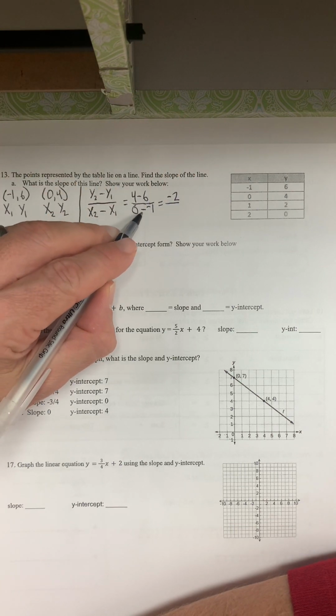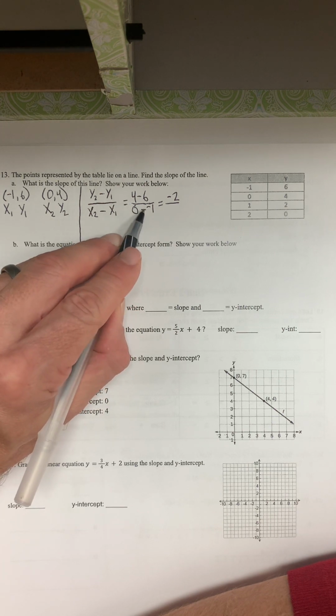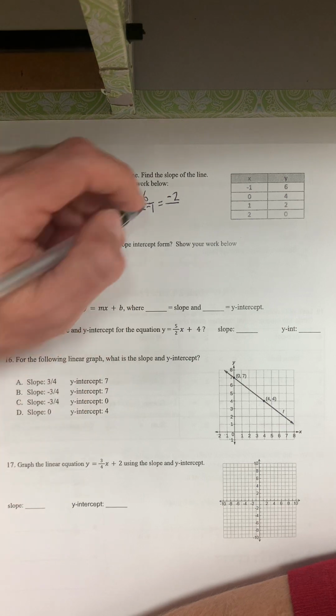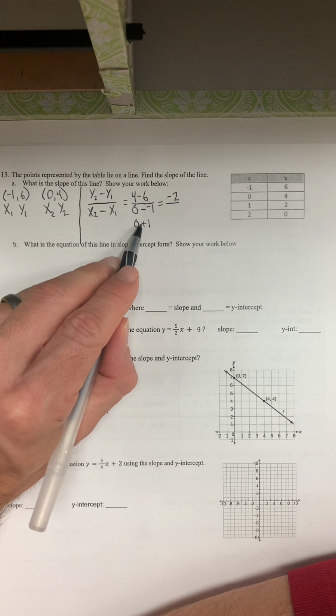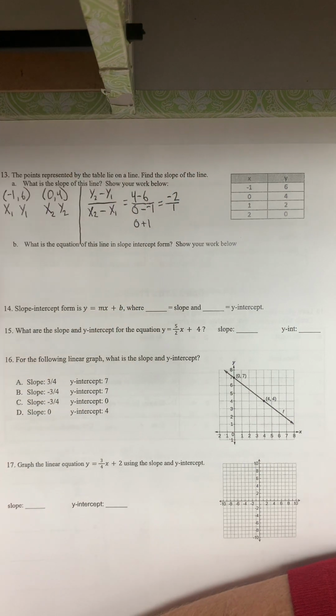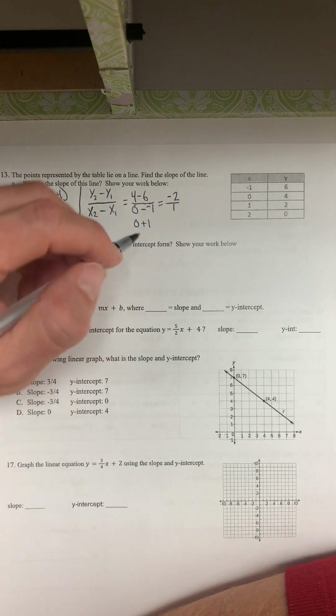And 0 minus a -1. If you have 2 negatives, that turns into a positive. So really, this right here is the same thing as 0 plus 1. So what is 0 plus 1? Well, it's 1. So a 1's going to go right here. And that is the slope of the line.